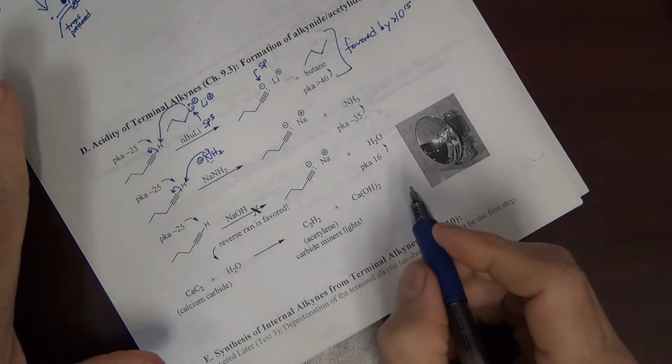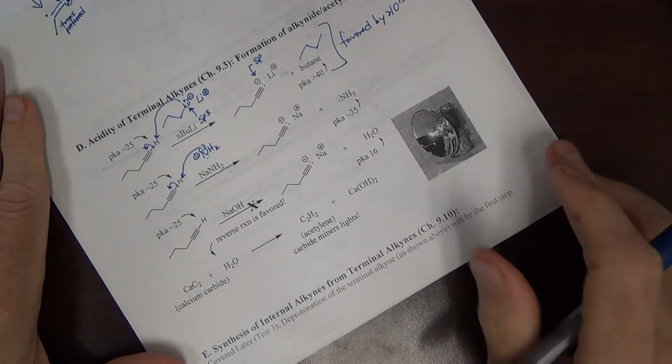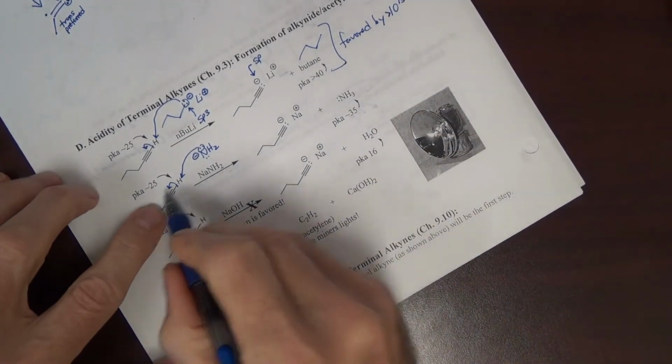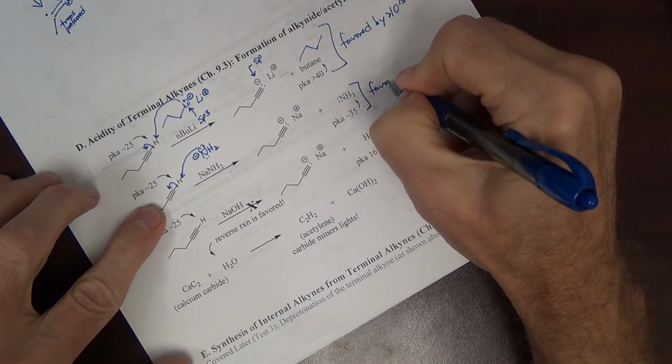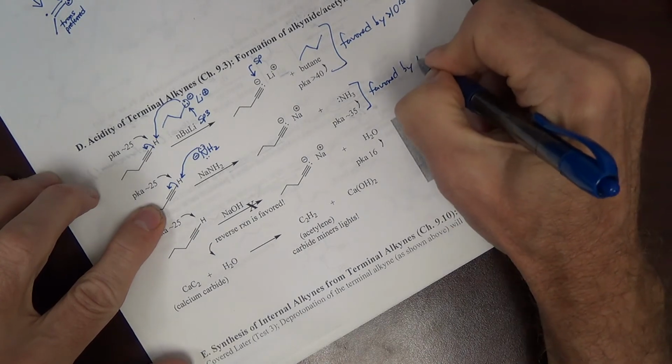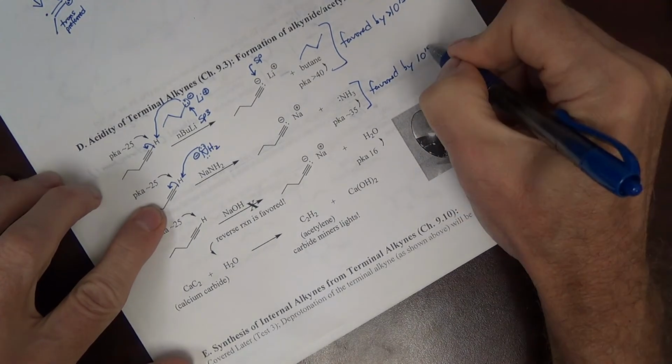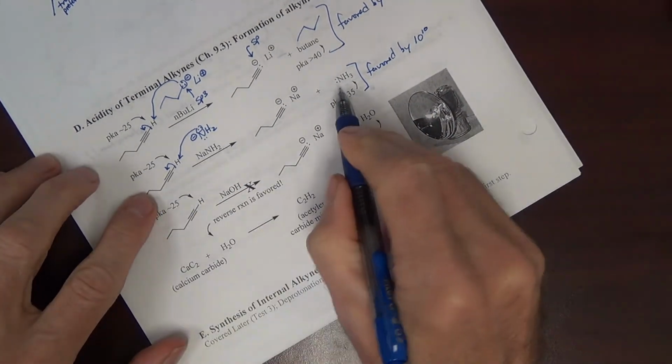You can see that in the list of pKa's in the back of your workbook. This is 25. Which side's favored? This side. Favored by 10 to the 10. That's still over a billion. Still highly favored.